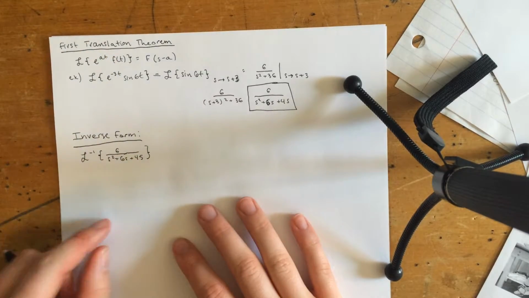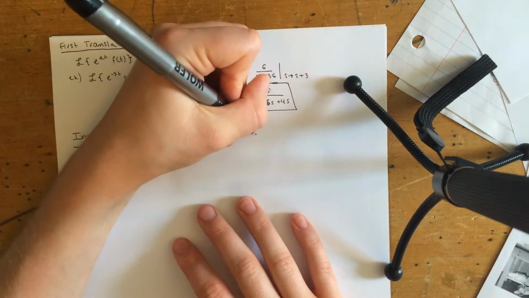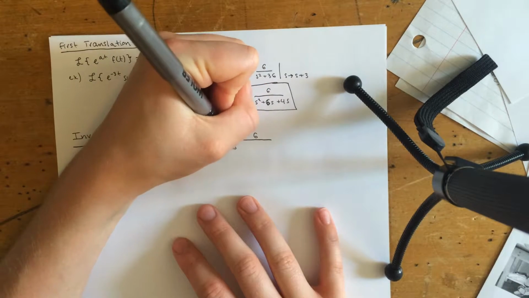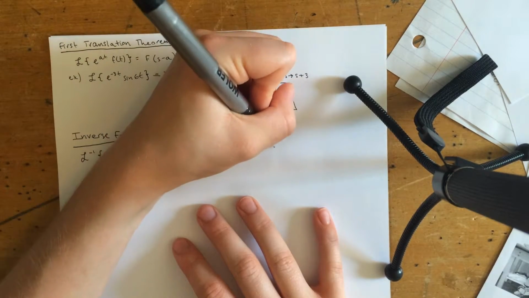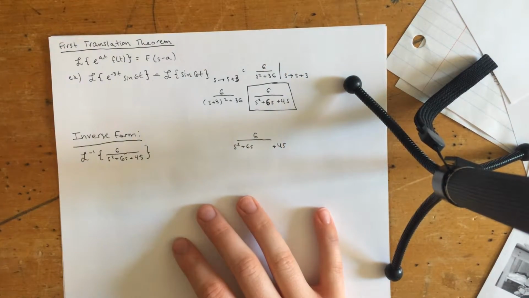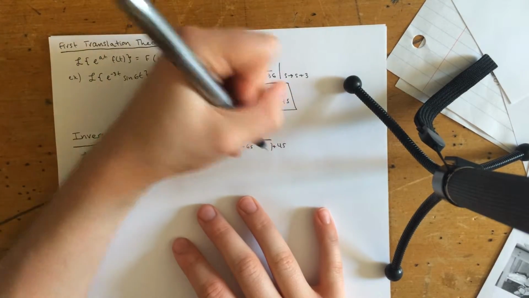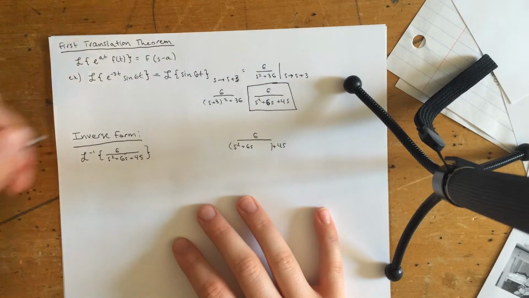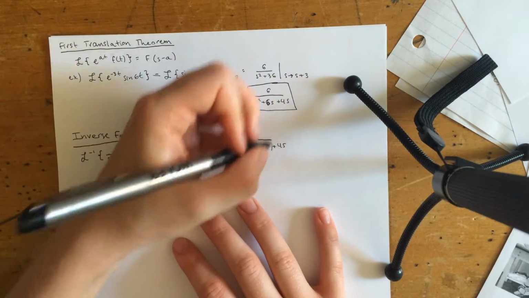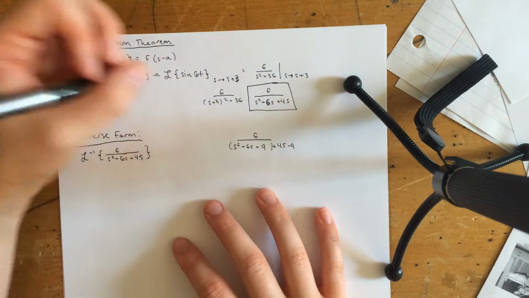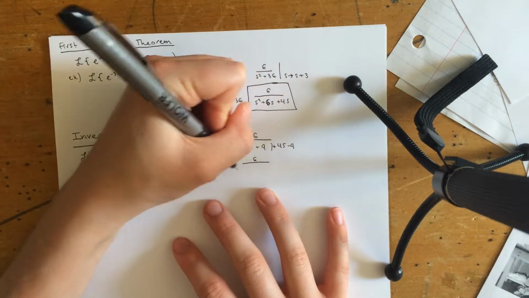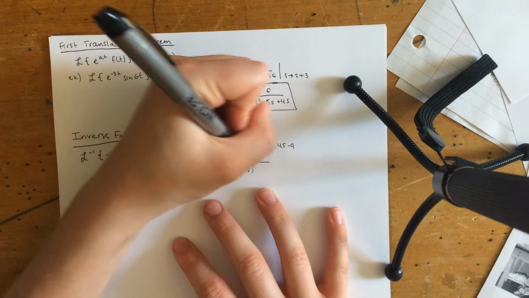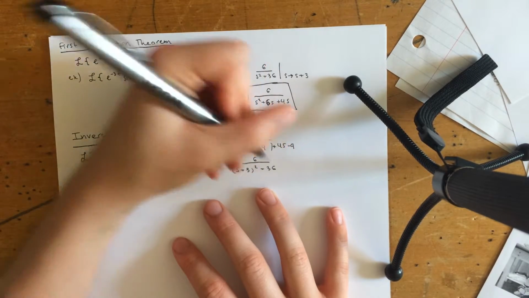This doesn't look very familiar, but we can work on it using the complete the square method. 6 divided by 2, then squared, will be 9. Because we added 9, we subtract 9. And we get 6 over s plus 3 squared plus 36.